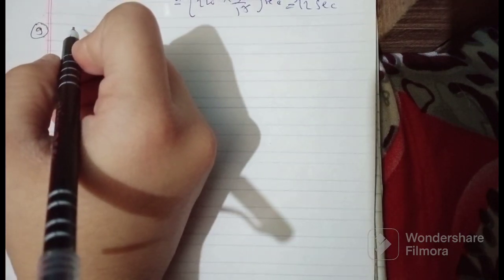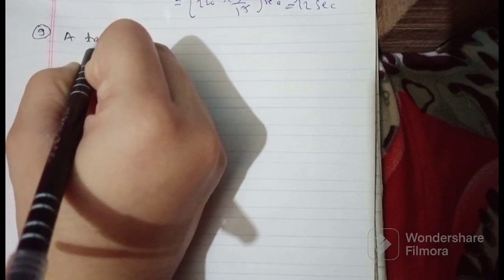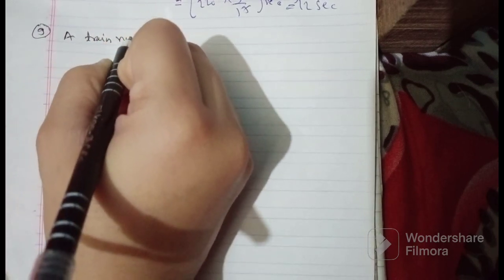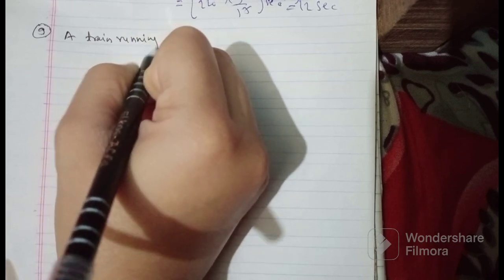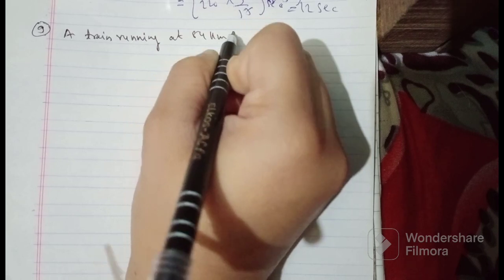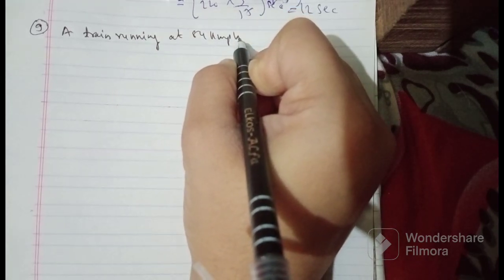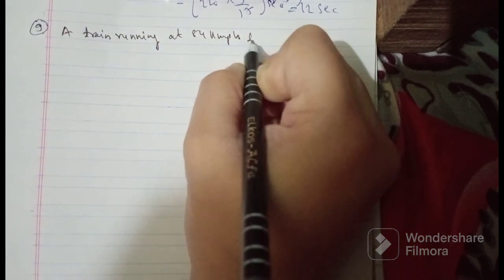The question is, a train running at 54 km per hour takes 20 seconds to pass a platform.